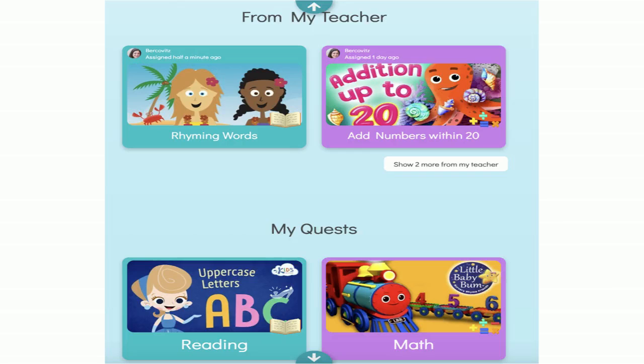If you assign lessons to your students, it shows up for them under the From My Teacher section on their homepage. They just need to click on the lesson to get to work on it.